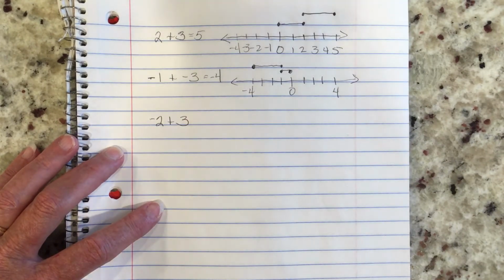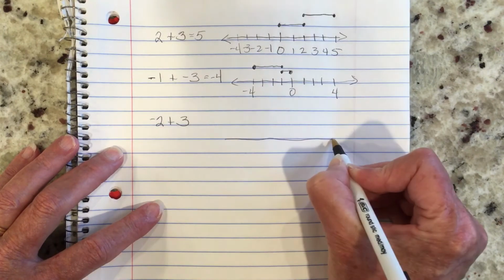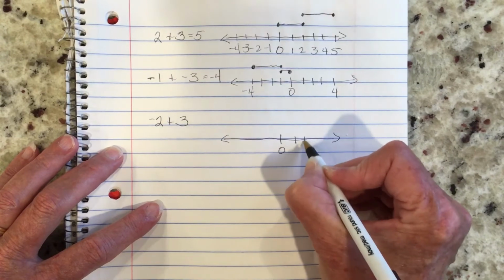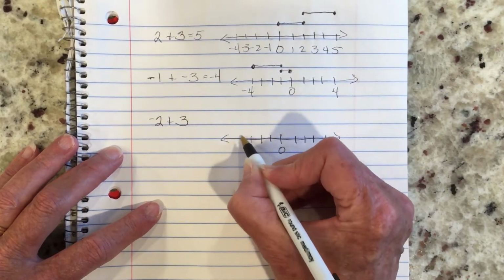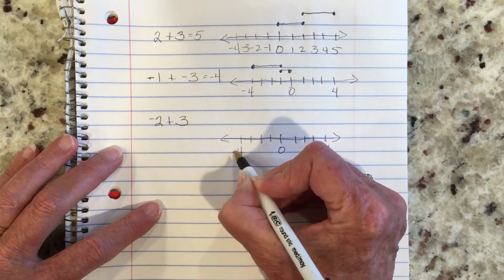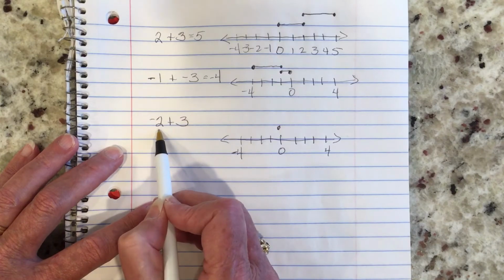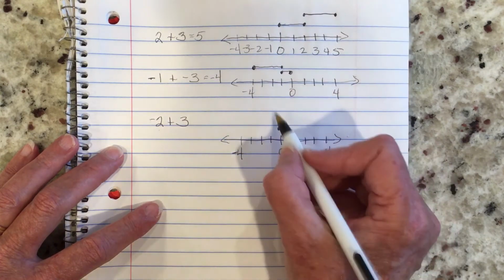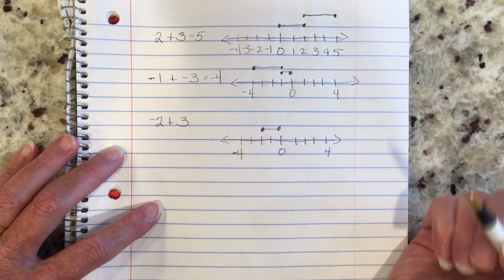Notice we've got a negative and a positive. So we're going to draw that same number line. 0 in the middle. Put some on this side. Put some on this side. Okay, we always start at 0. Our first addend is -2, so because of that negative sign, we are going to go to the left. So I'm going to go to the left, -2.